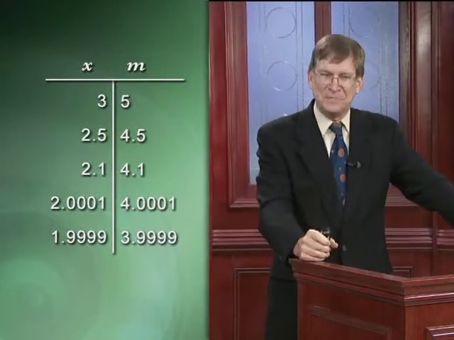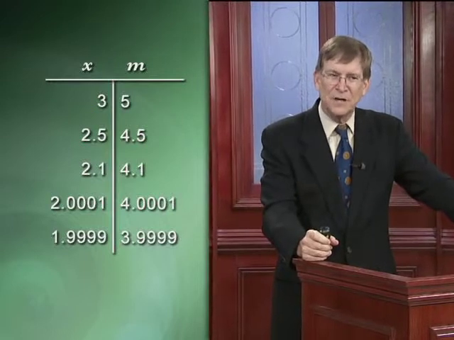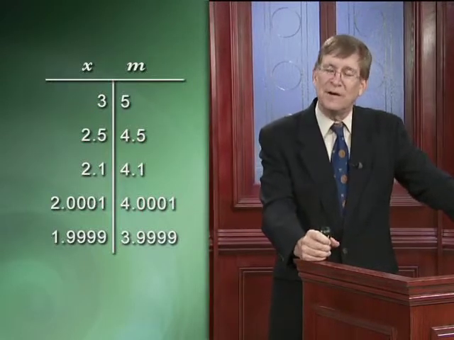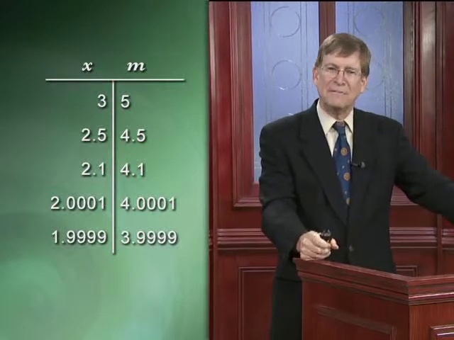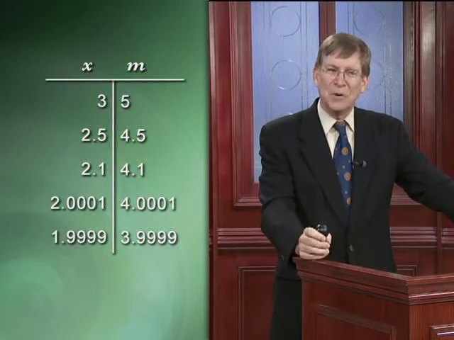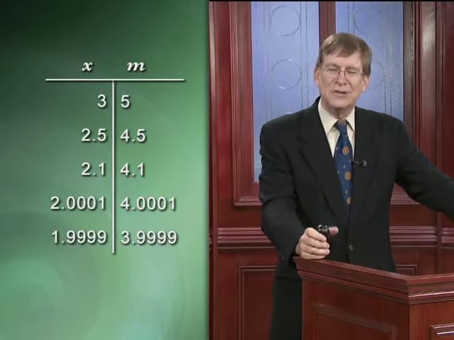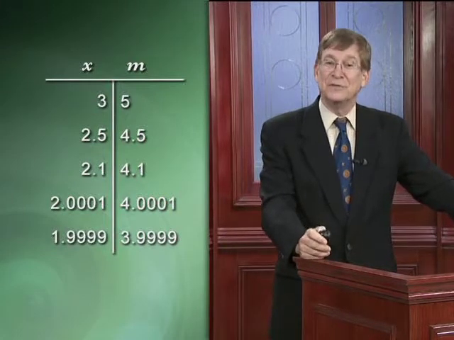Can you see a pattern? Can you see what's happening here? What do you think the slope of the tangent line is, given this graph here, this data? Well, I hope you say to yourselves, hey, it looks like the slope is 4.